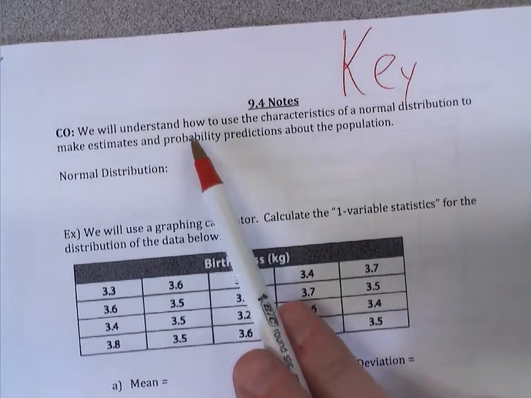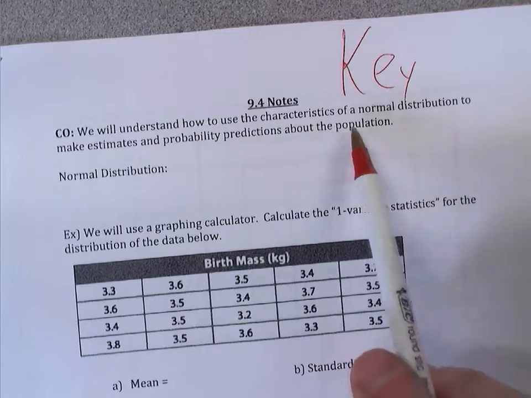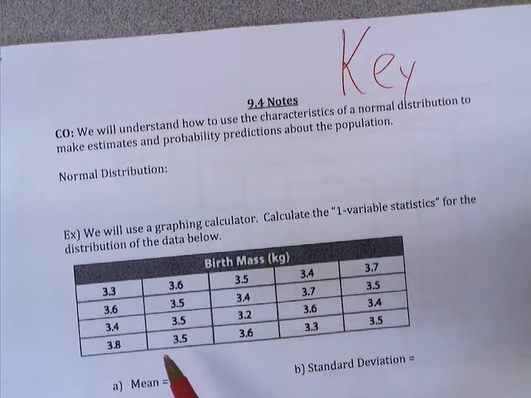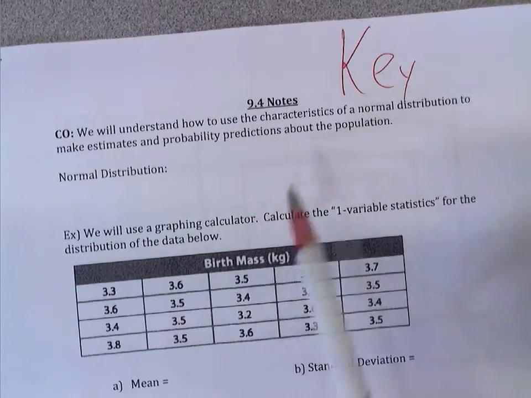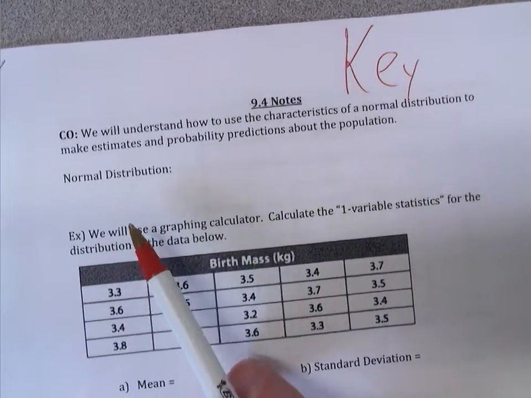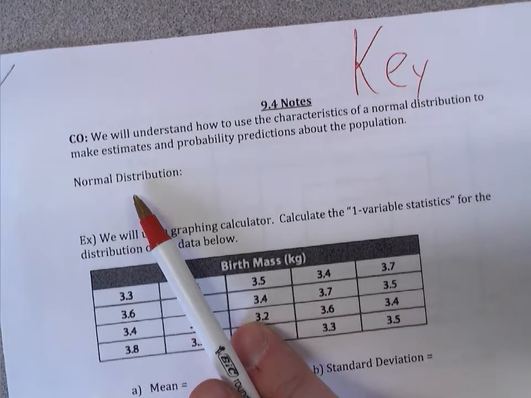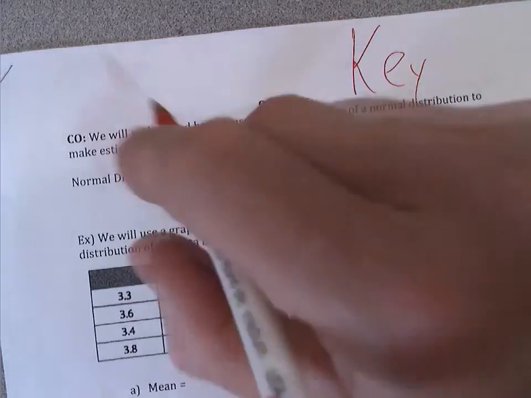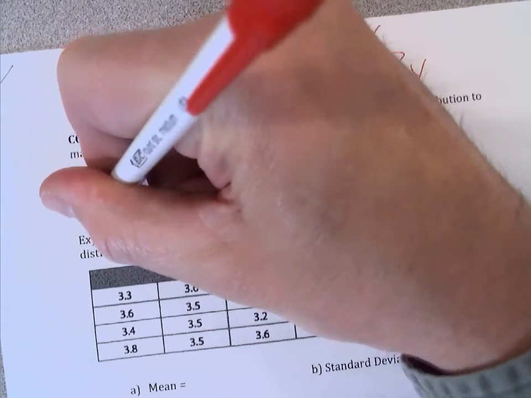Today we will understand how to use the characteristics of a normal distribution to make estimates and probability predictions about the population, whatever population we're looking at. So you've heard me mention this concept of a normal distribution in class. What is a normal distribution? Well, it is a bell-shaped symmetrical distribution with a tail on each end. So let's put that out there.